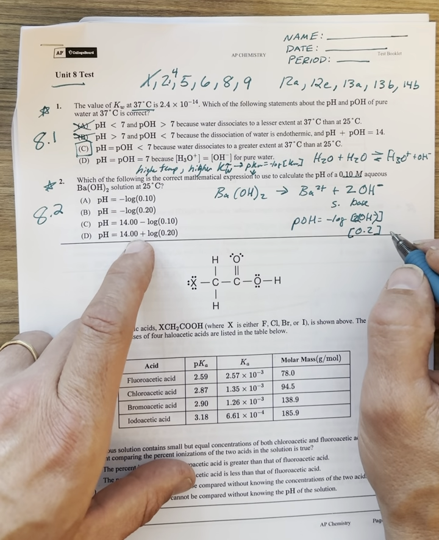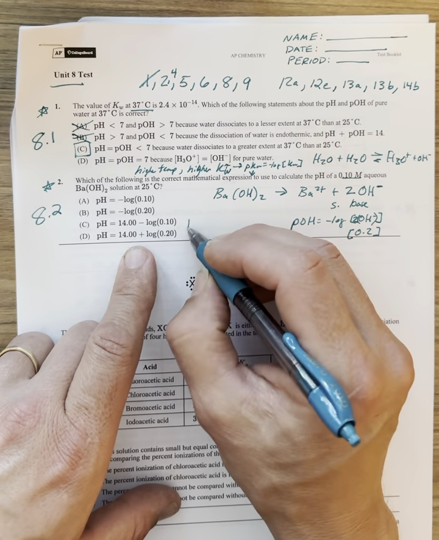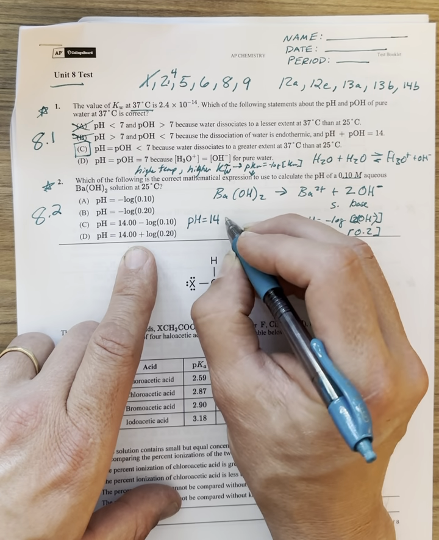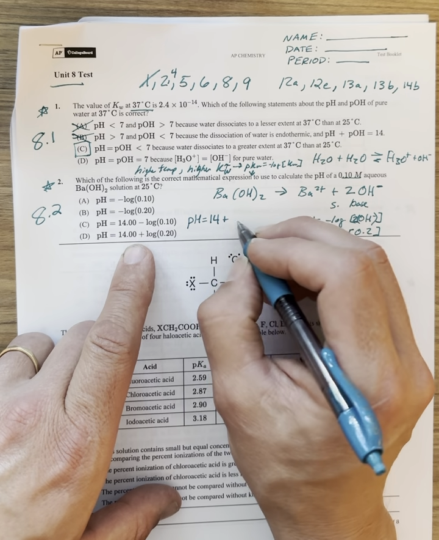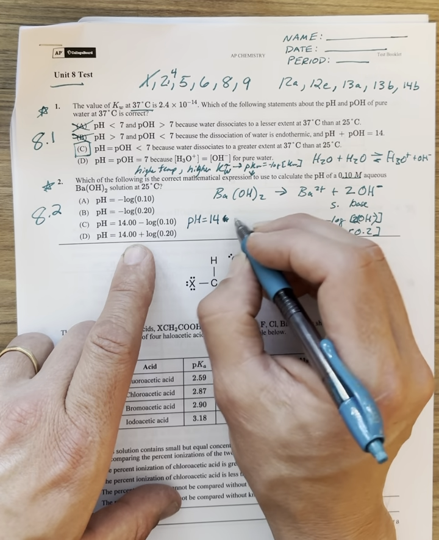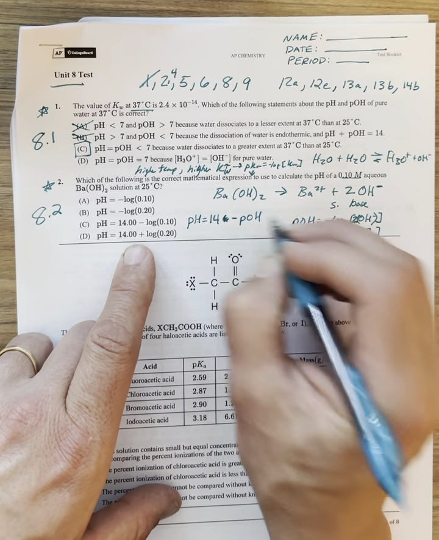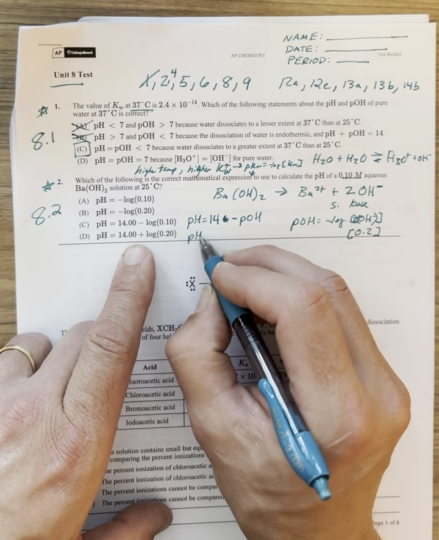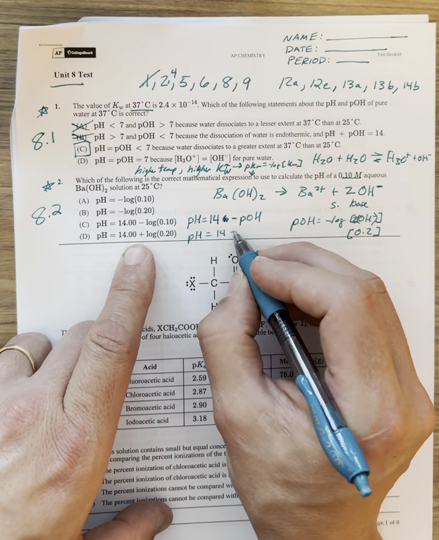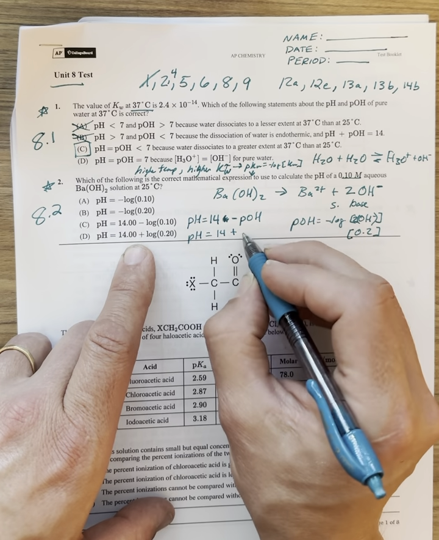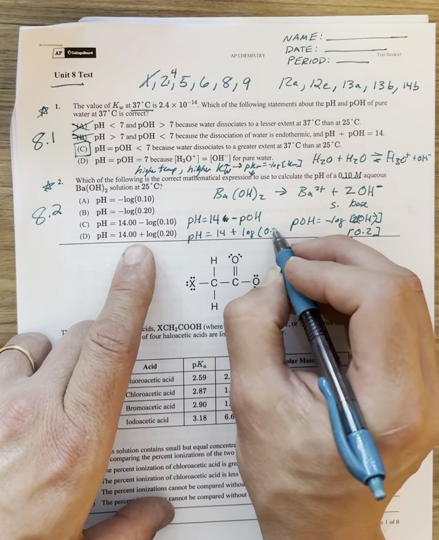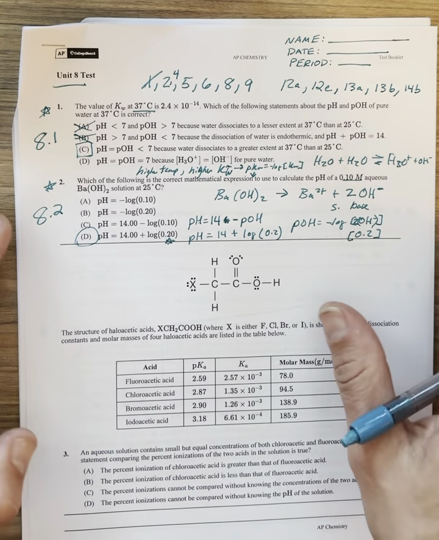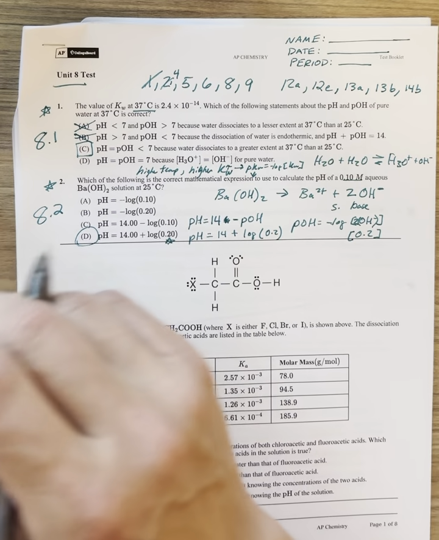So it's a negative log. Remember how to get pH? If you add pH plus pOH, you get 14. So if you want to find pH, you have to take 14 minus pOH. And since we're subtracting, and this is a negative log, 2 negatives make a positive. So pH equals 14 plus the log of 0.2. I think this part right here is probably what messed most people up, but it should be D. Number 4 is the next question we're going to go to.